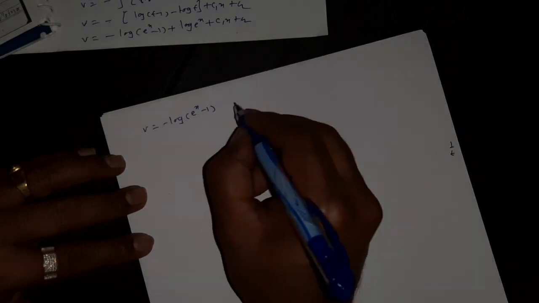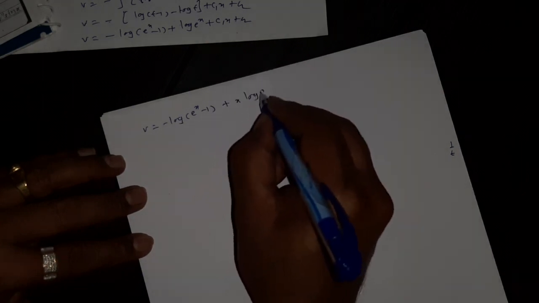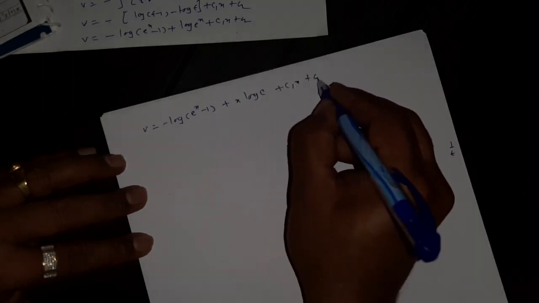In the next step, v is equal to minus log of e raised to x minus 1, plus x into log e, and log e is 1.